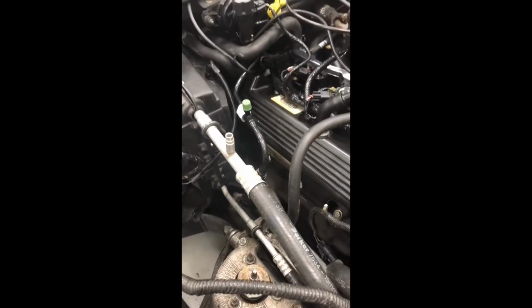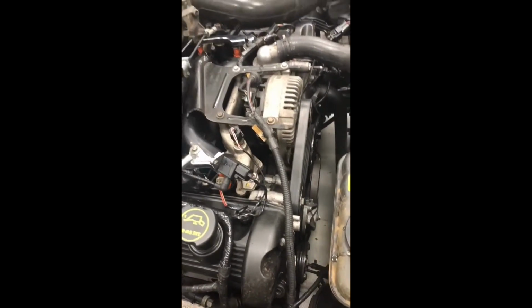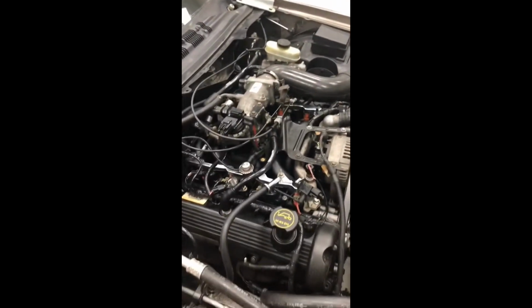Can't really see them because they're so deep in there. Back in the back, underneath with the exhaust, we've got our O2 sensors. Our NOx sensor is also located on the block, pretty deep in there. And those are our sensors.